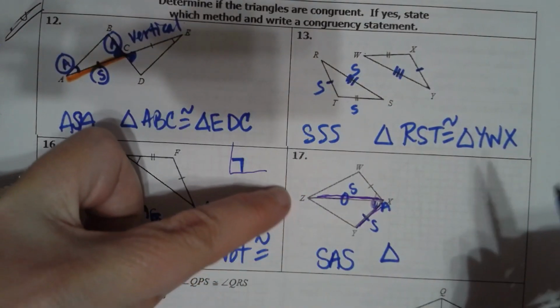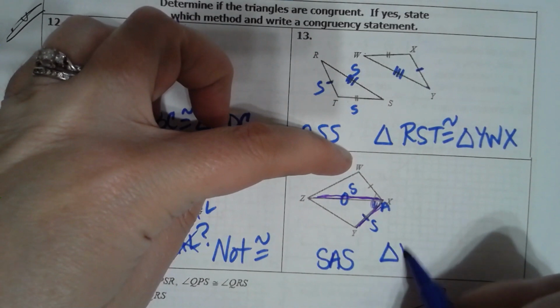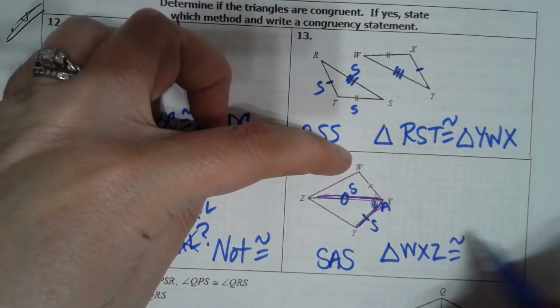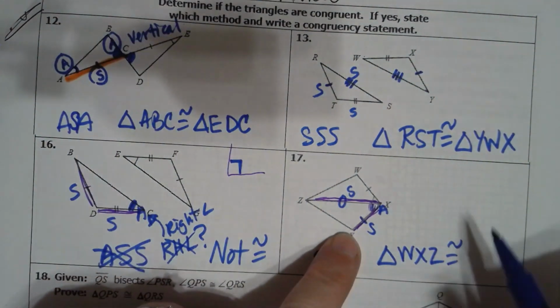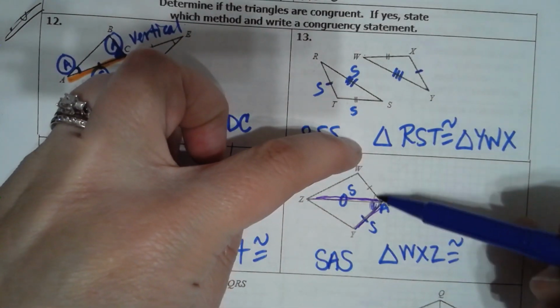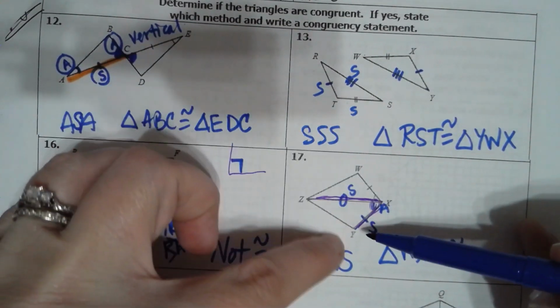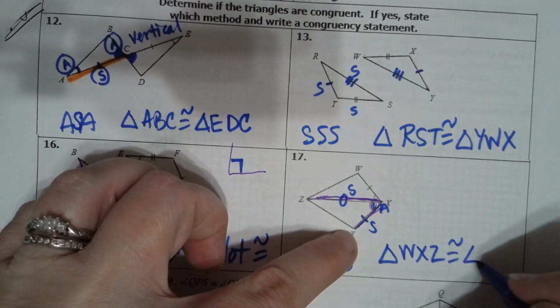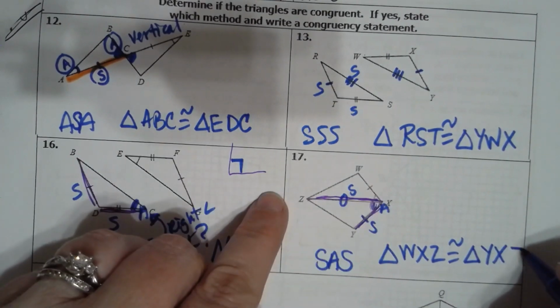So I'll name the top triangle WXZ and do the bottom one the same way. So if I start up here at W and go towards X, that goes down that single tick mark. So that's going to be from Y to X, and then we'll go over to Z.